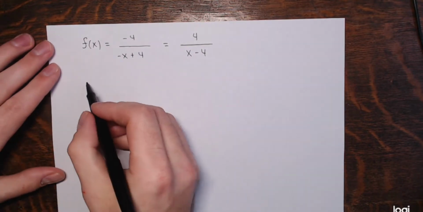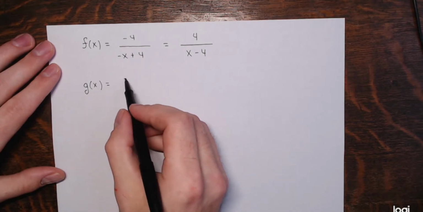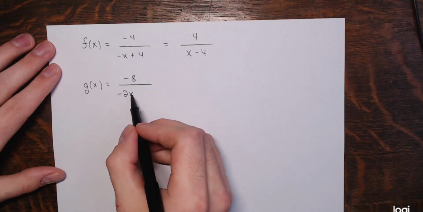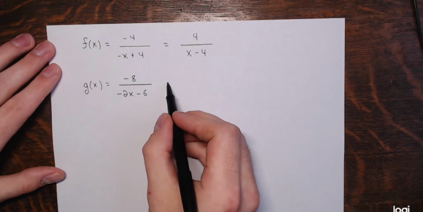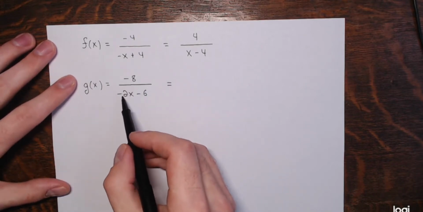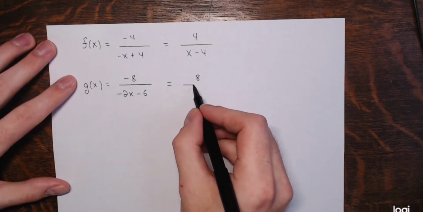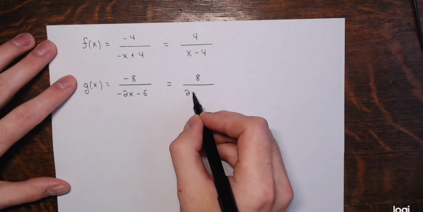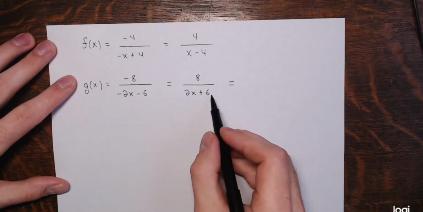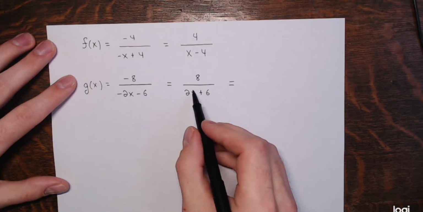That's just me. You can leave it this way if you wish. And then the other function, g of x, is -8 divided by -2x minus 6. And once again, just a personal preference, I don't like that negative lead in the denominator, so I'm going to multiply the top and bottom by -1 again. That's +8 over 2x plus 6. And I could even go further with this. You could factor a 2 out of the denominator here, make it 2 times the quantity x plus 3, and cancel the 2. The 2 goes in 8 4 times.